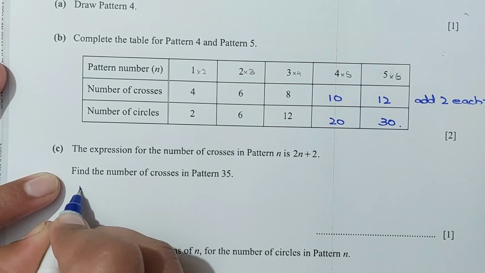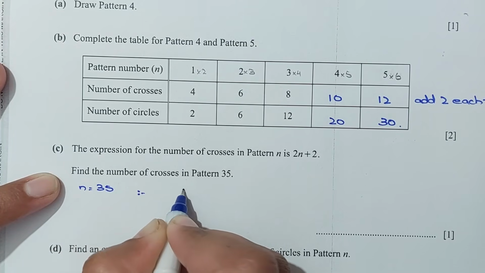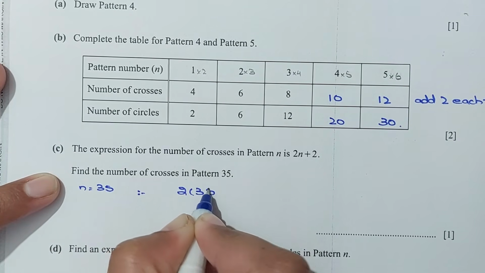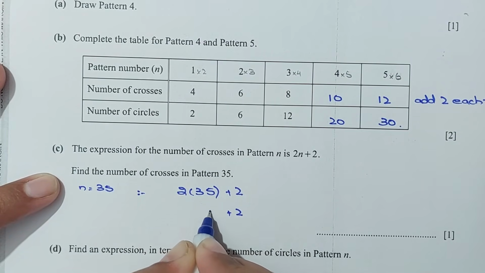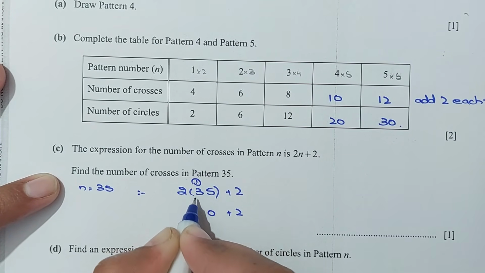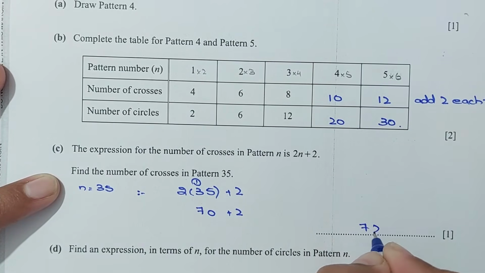So for pattern 35, when n equals 35, the number of crosses is 2 times 35 plus 2. 2 times 5 is 10, write 0 and carry 1. And 2 times 3 is 6 plus 1 is 7. So 70 plus 2 would be 72.